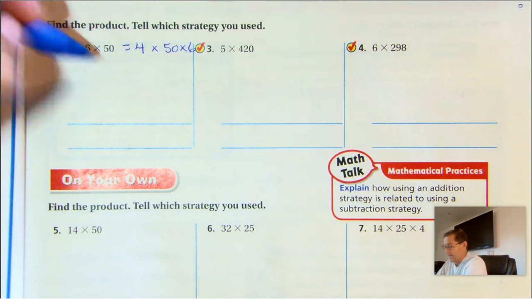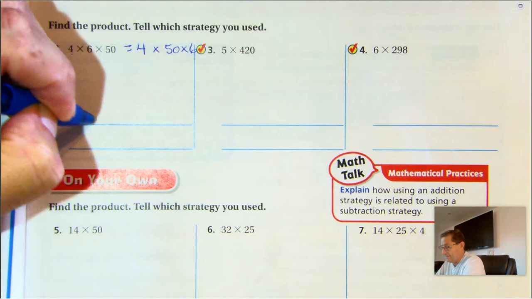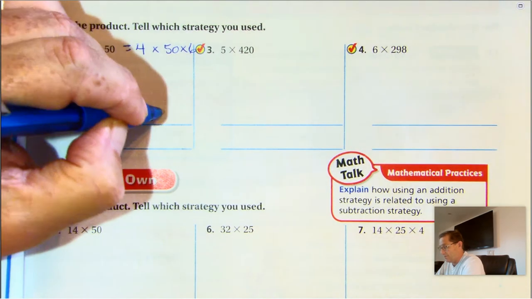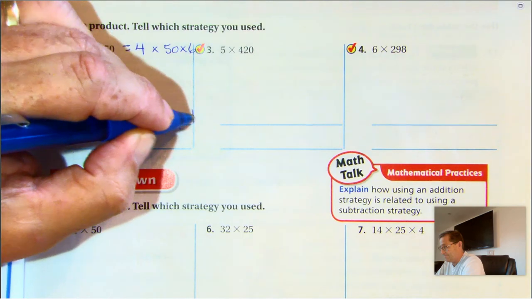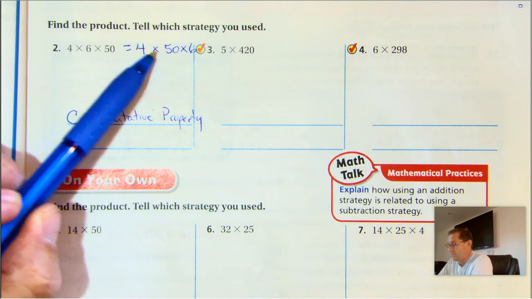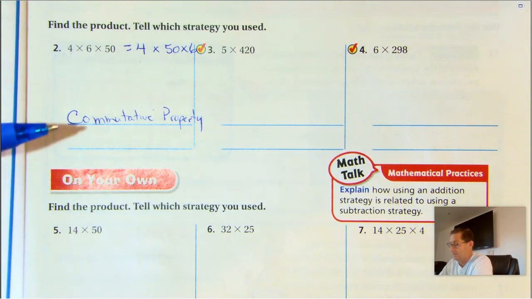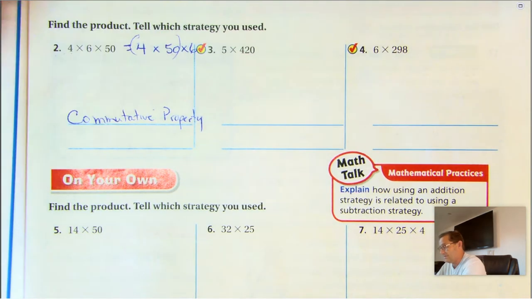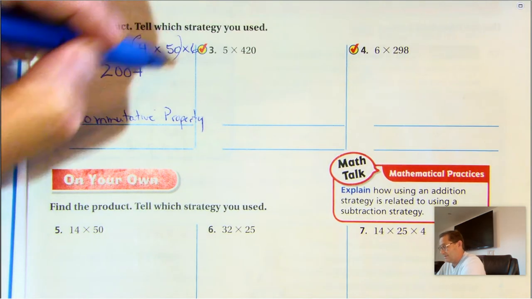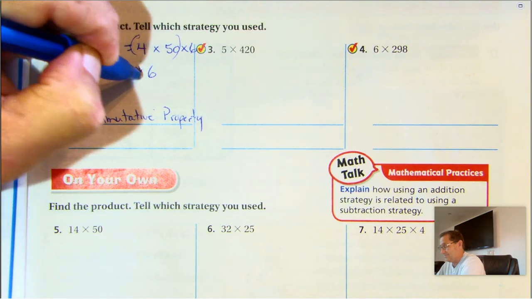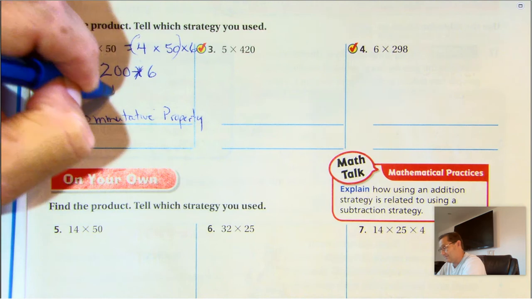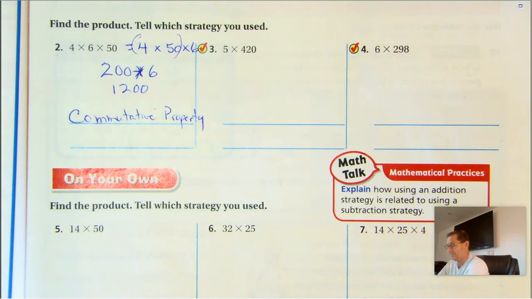Okay, so what am I doing? I'm using commutative property to switch the order. Because when there's only multiplication left in a problem, we just multiply left to right. All right, so now 4 times 50 is 200 times 6. 200 times 6 is 1200.